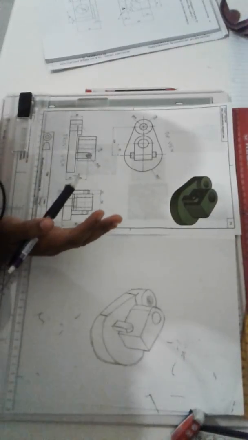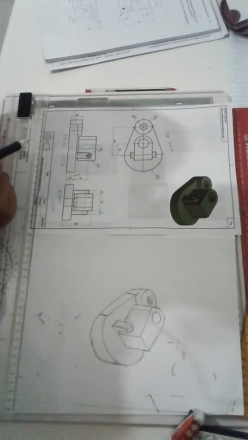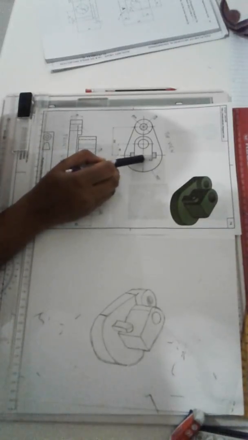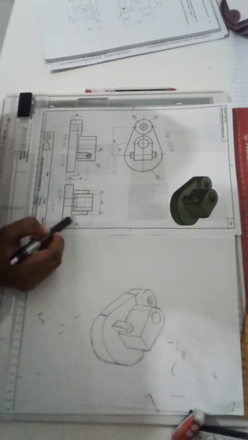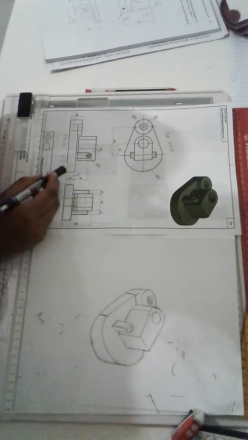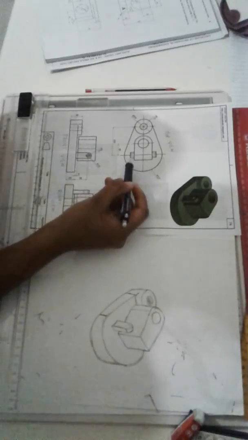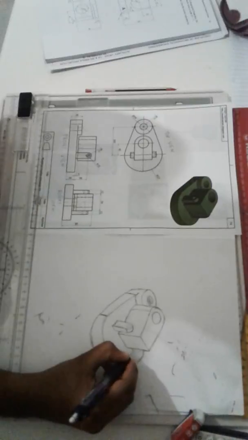Now you still have one more thing that you need to draw. This little guy here needs to be drawn, this part here. Okay, so you're going to use your measurements to see how far they are apart, and it's going to be somewhere around here.